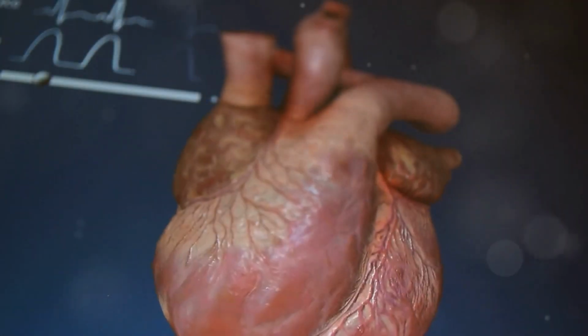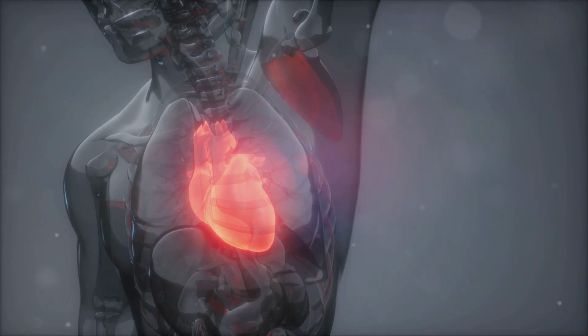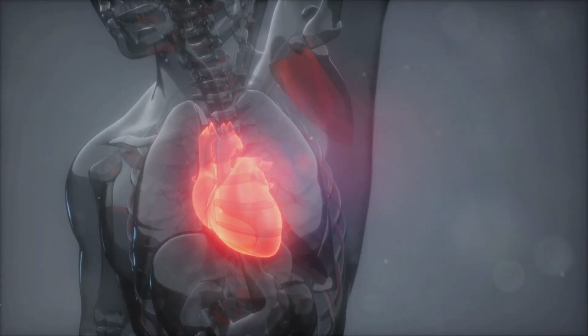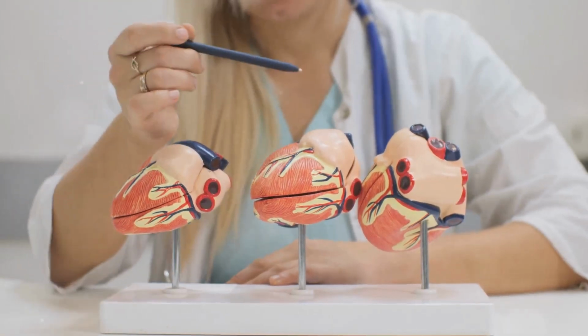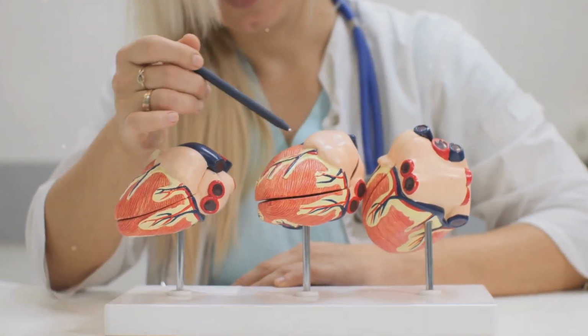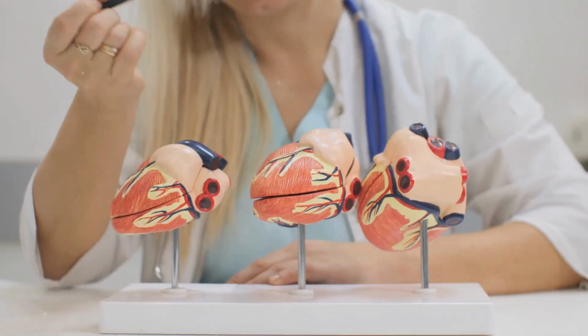1. The heart. The heart is located in the thoracic cavity between the lungs, slightly to the left of the midline, and protected by the rib cage. The heart has 4 chambers, 2 atria, which are the upper chambers, and 2 ventricles, which are the lower chambers.